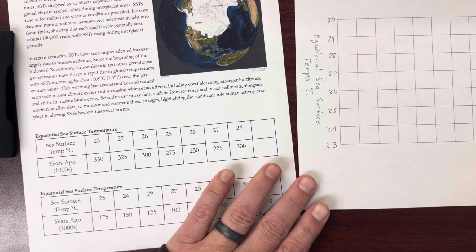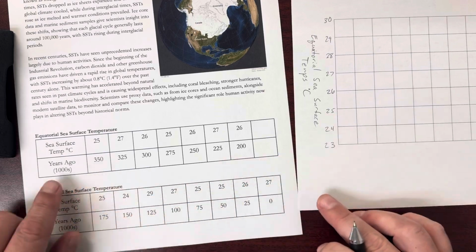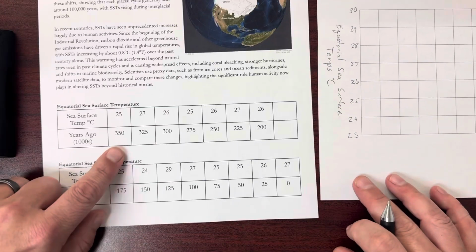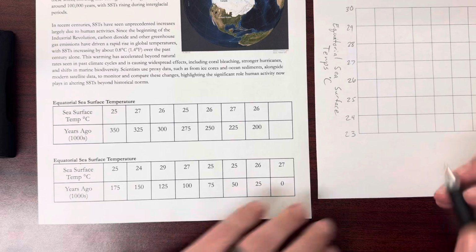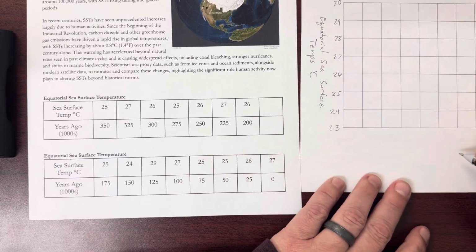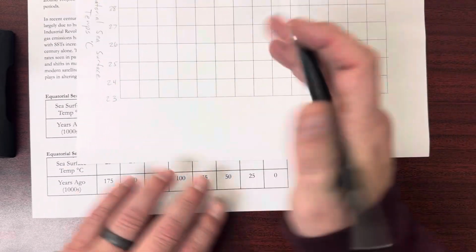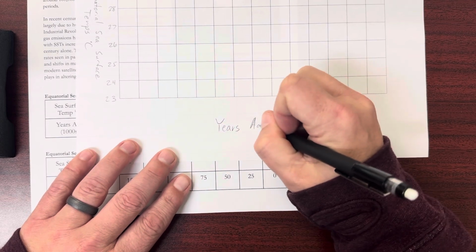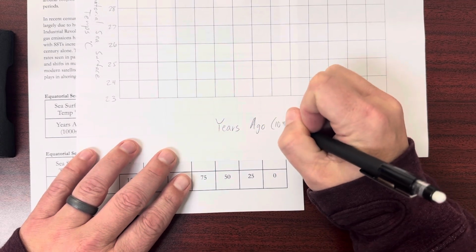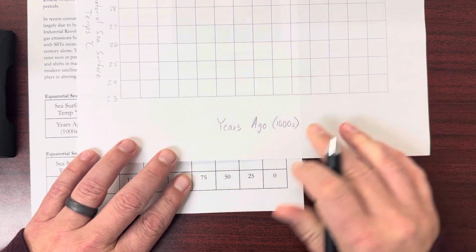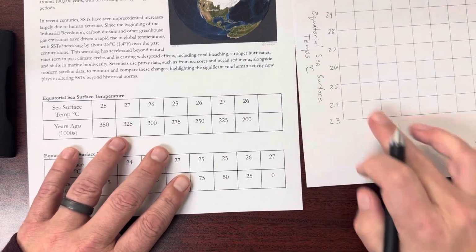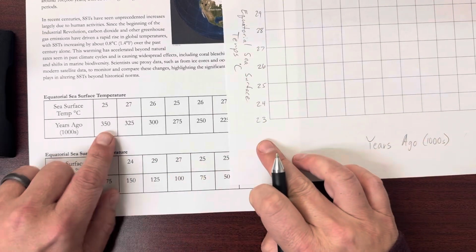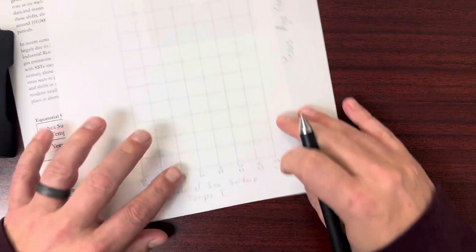And then down here is years ago. So we're going to start in the past. We'll start at 350,000 years ago. So I'm going to write years ago in thousands. And for this first line is going to be my 350.